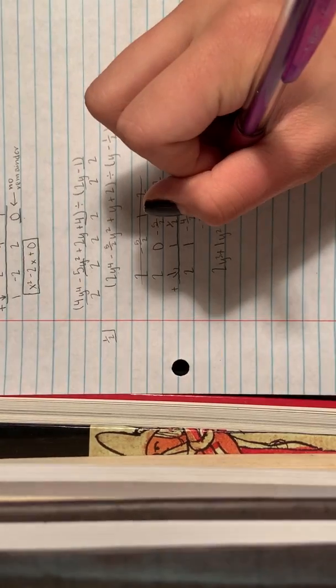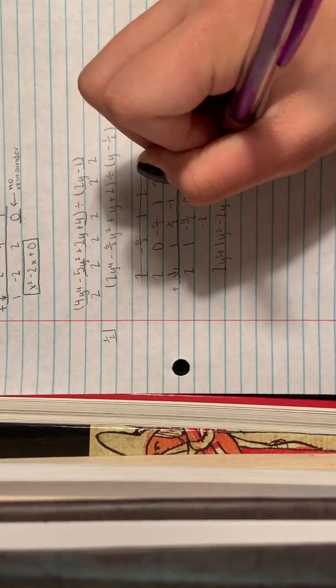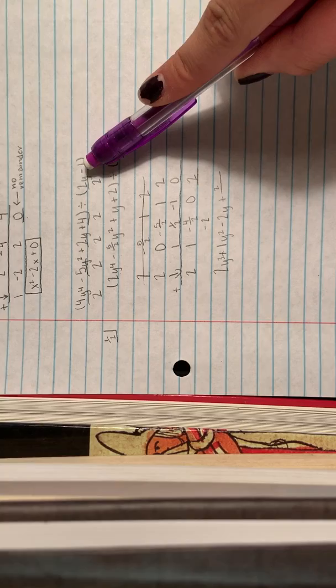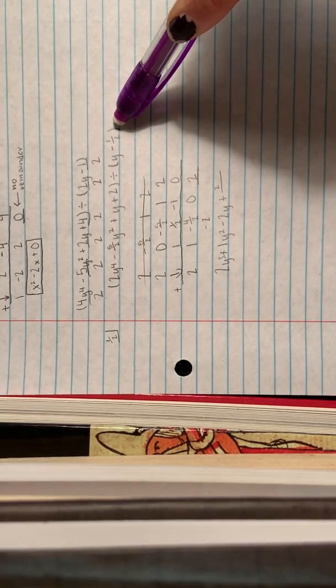And then you would put your remainder, which is 2, and you write it over the divisor, which in this equation would now be y minus 1/2.